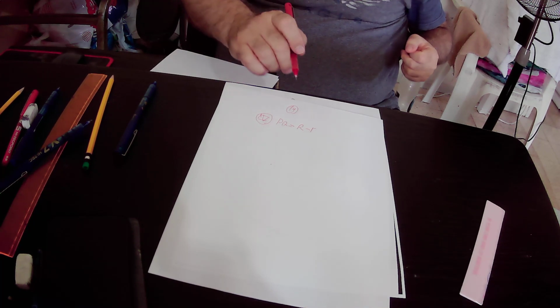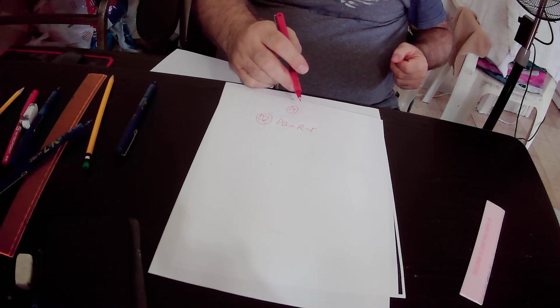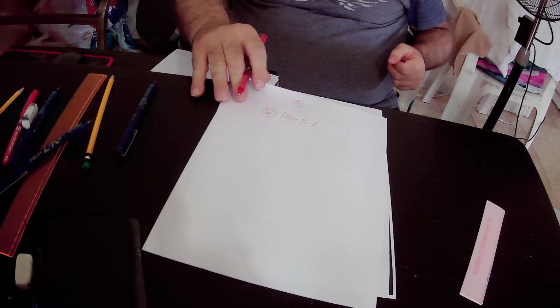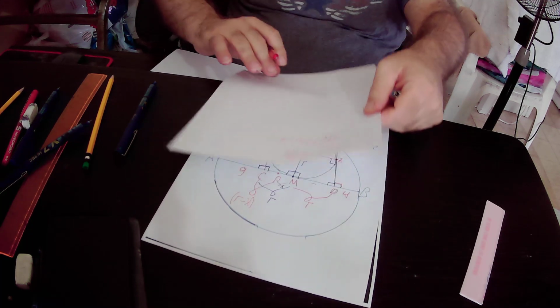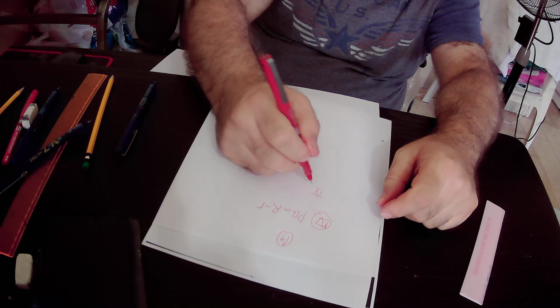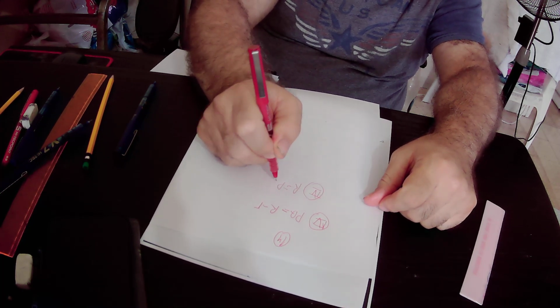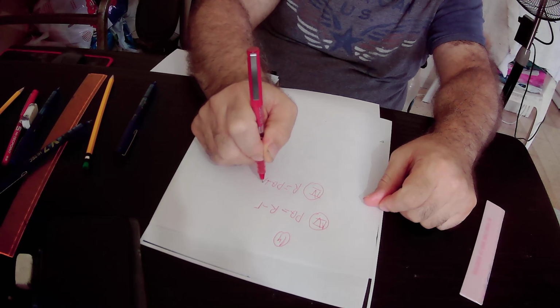Okay, here we can add small r to this equation, and we will get that capital R equals PQ plus small r.